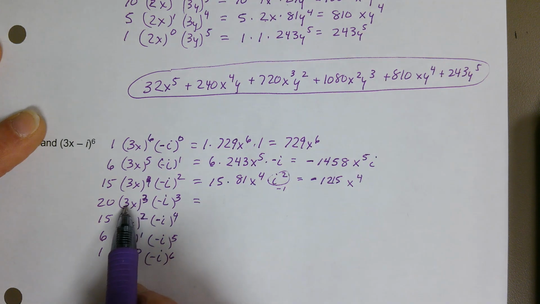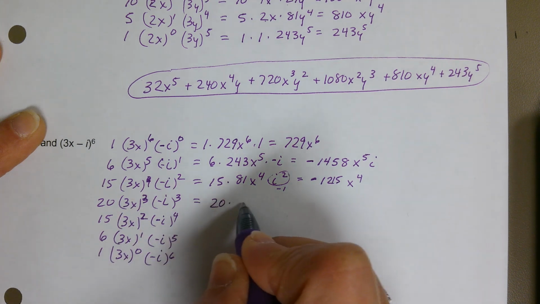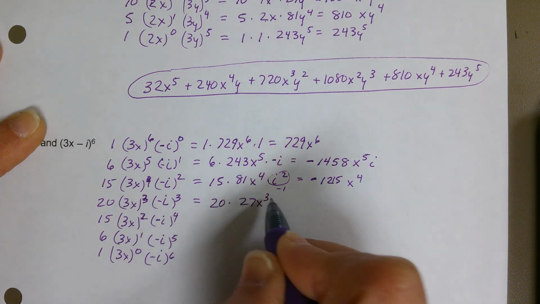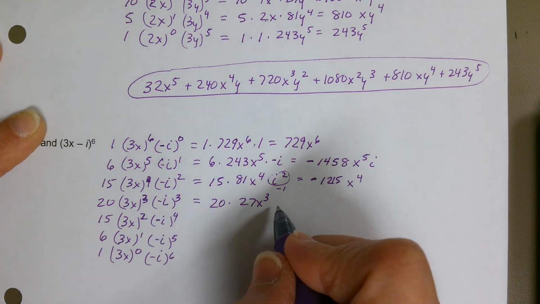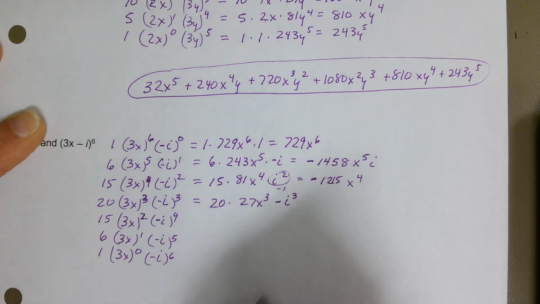This is 3x to the 3rd, so that's 27. So 20 times 27 x to the 3rd, negative I to the 3rd is the same as negative I to the 3rd.